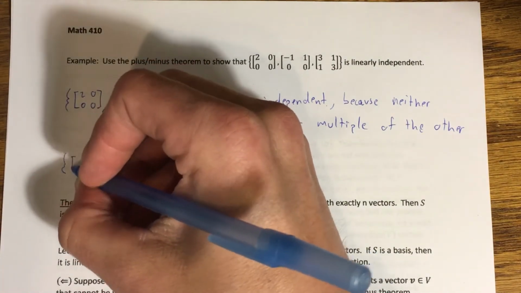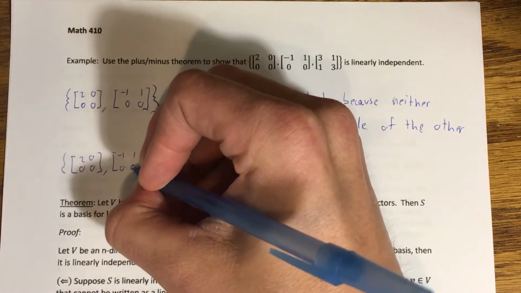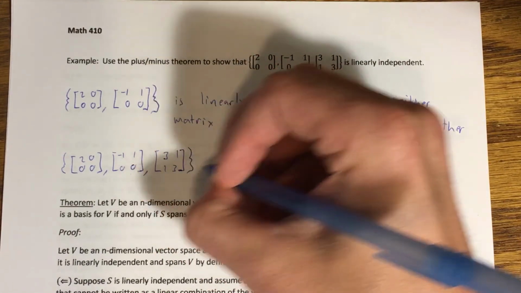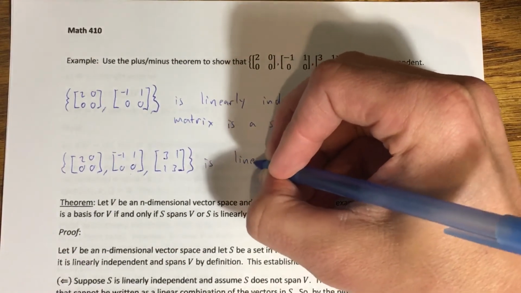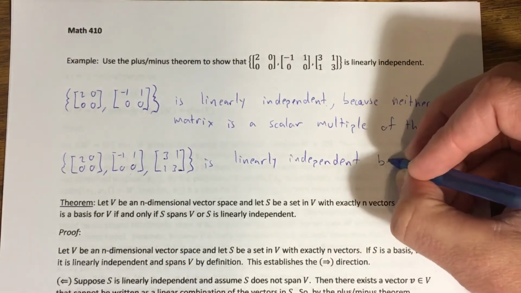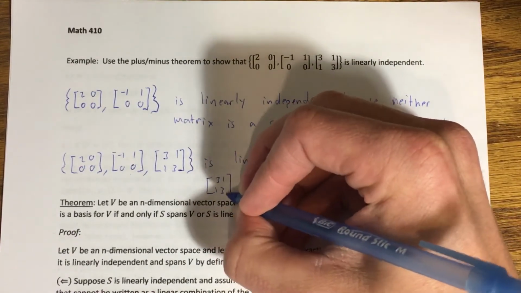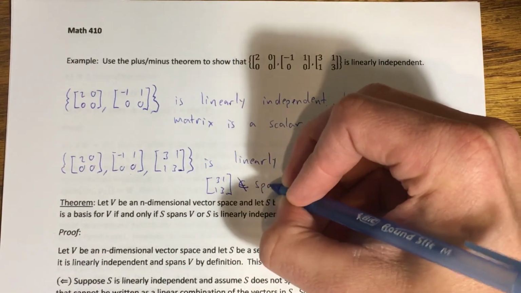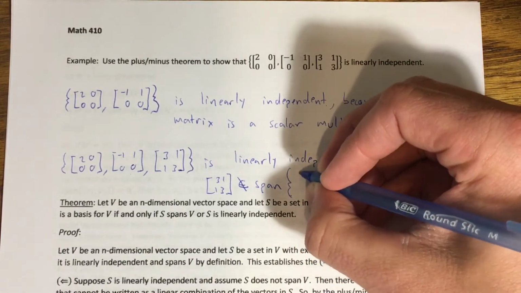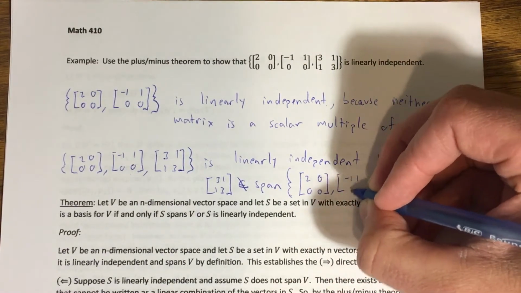So let's write that out: [2, 0, 0, 0], [-1, 1, 0, 0], and then this new vector here, [3, 1, 1, 3], is linearly independent because the way I can state this is that the matrix [3, 1, 1, 3] is not an element of the span of this set here, [2, 0, 0, 0], [-1, 1, 0, 0].